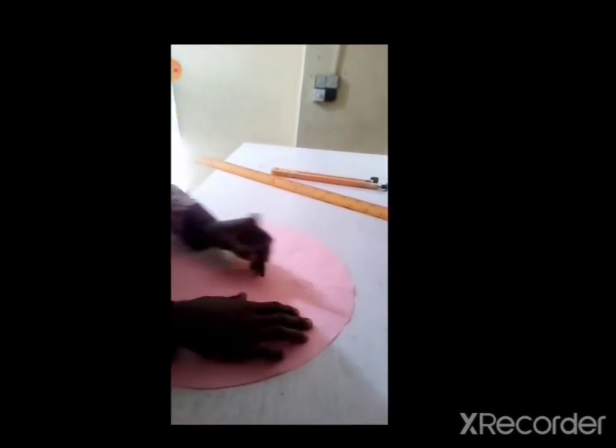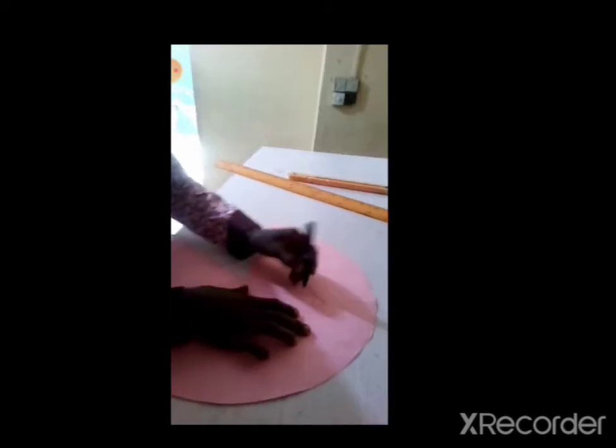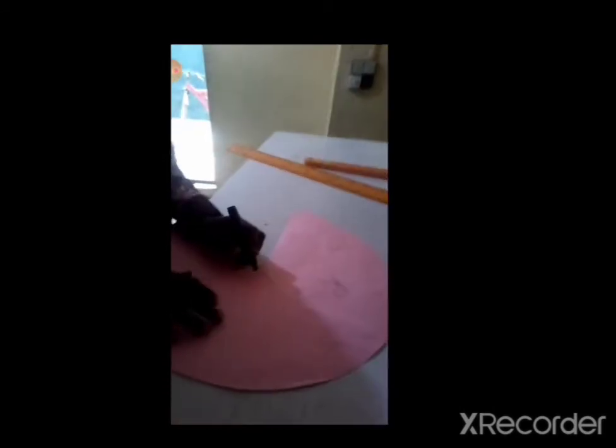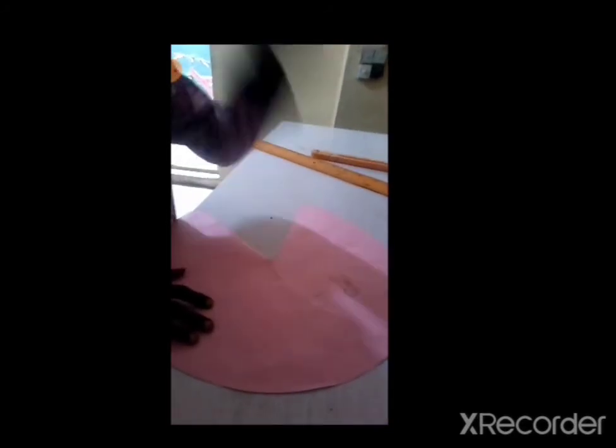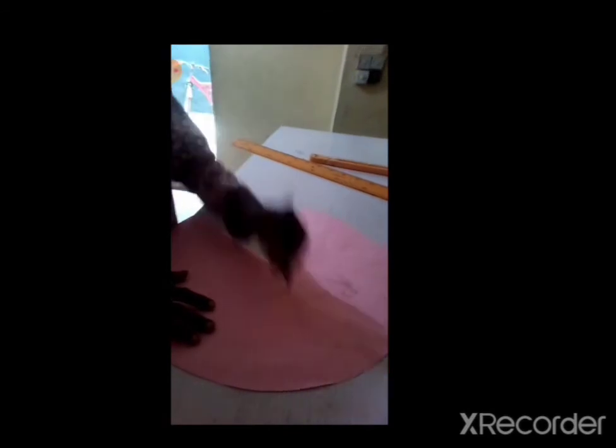So what you have to know now is that this arrow stands for the radius of the sector, and L stands for the slant height of the cone. So we've just seen how to form a cone from the sector of a circle.